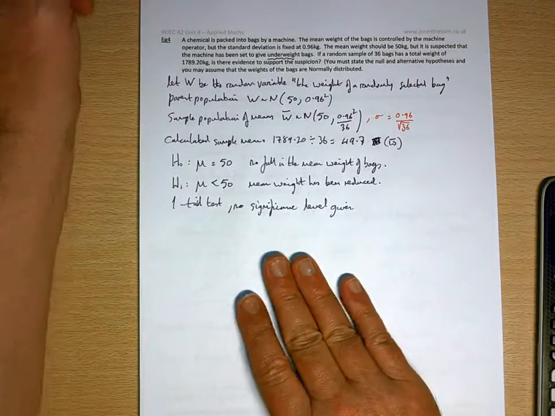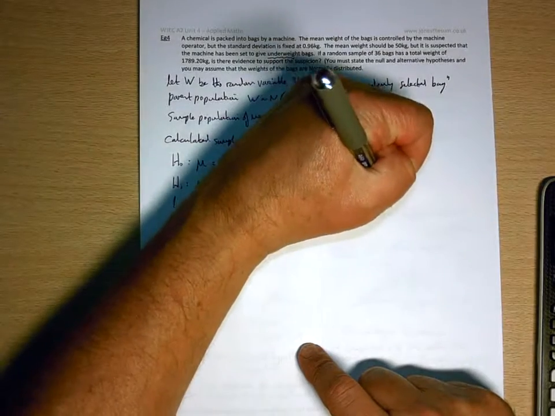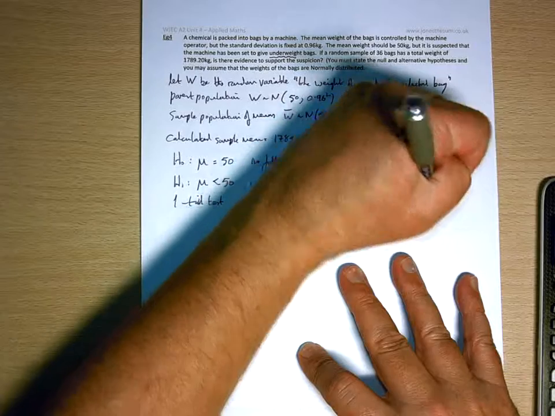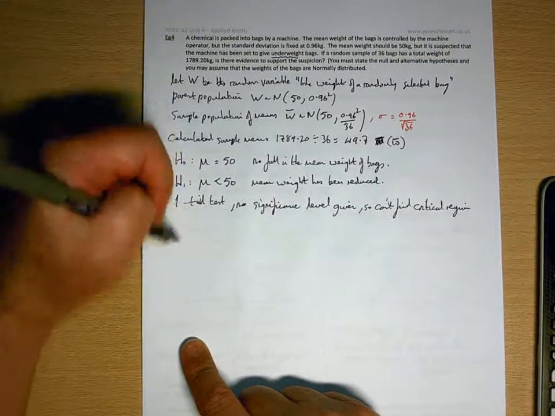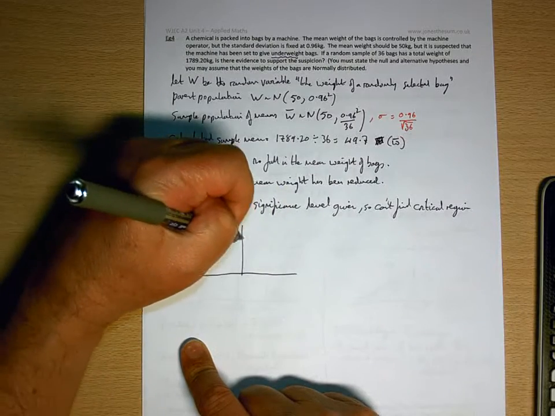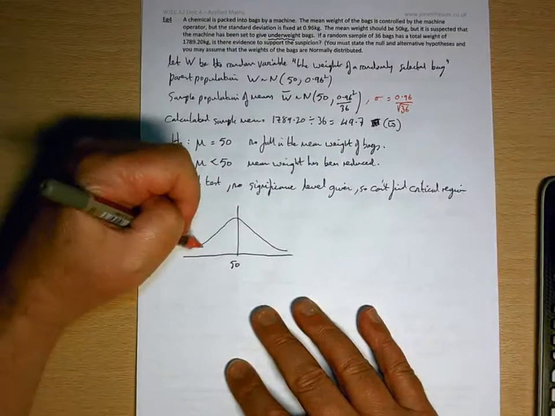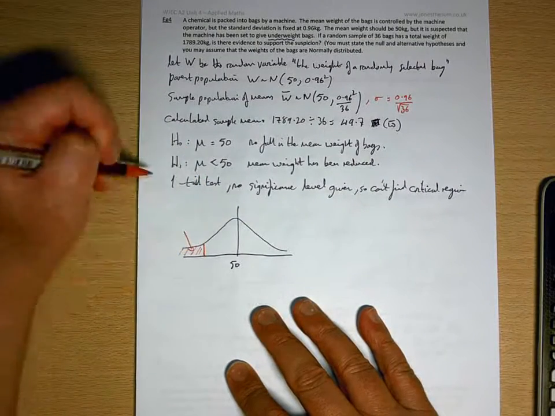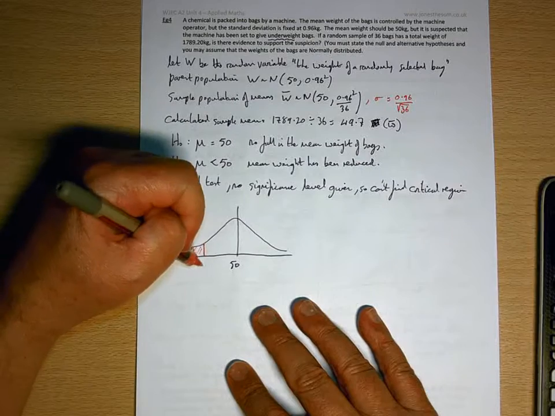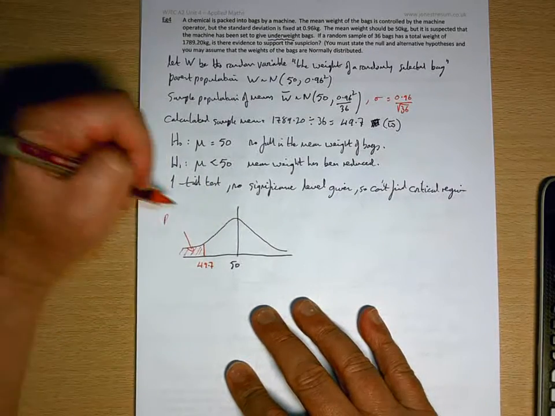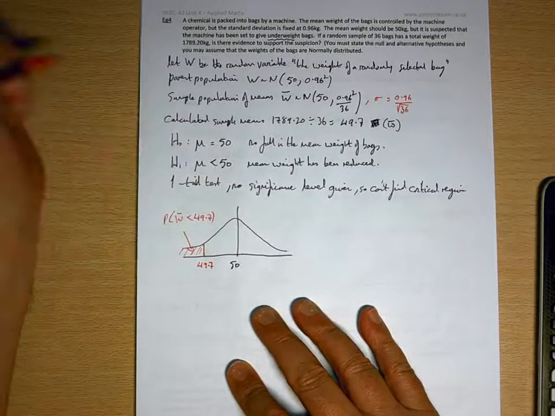So this is an example where I couldn't use method 2 with the critical regions. Okay, so can't find. So our p-value then, we've got a mean of 50. We're interested in what this region here is that will have a probability, an area less than the calculated sample mean, which is 49.7. So what is the probability that the mean weight is less than 49.7?